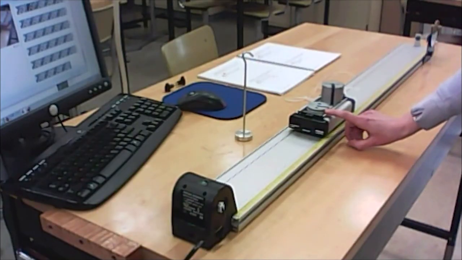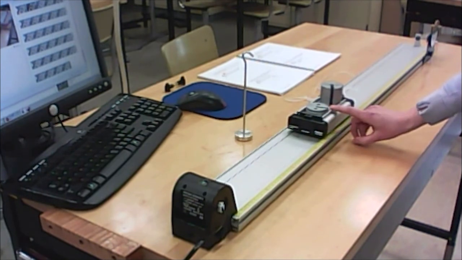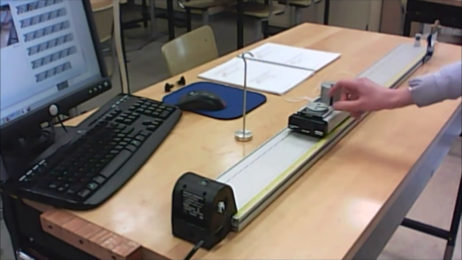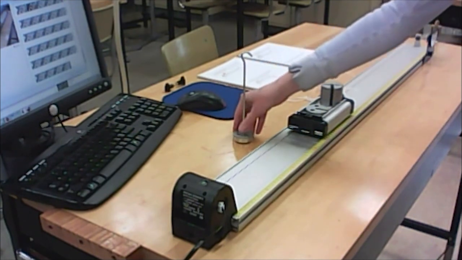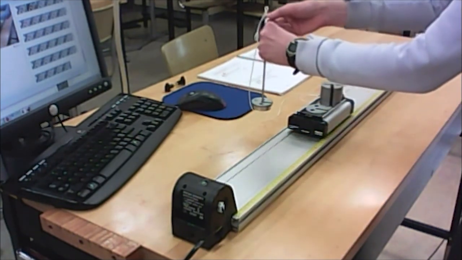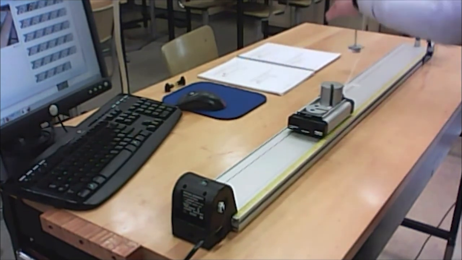So now I'll show you how to do the third trial. The third trial is basically going to be just like the first one with one change. We're going to take 50 grams off of the cart and stick it on the mass hanger. And then everything else will be the same. The mass hanger will still dangle over the pulley.